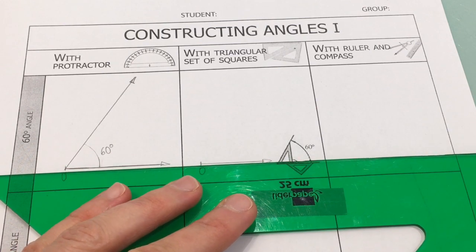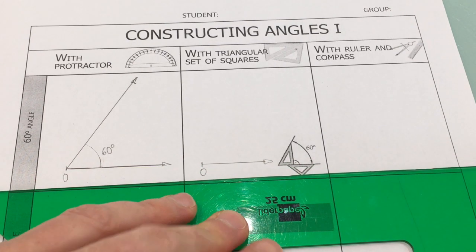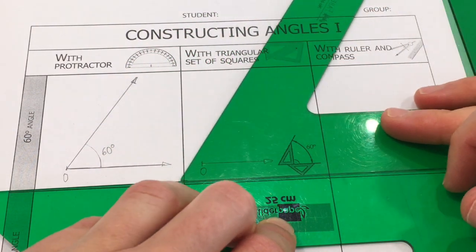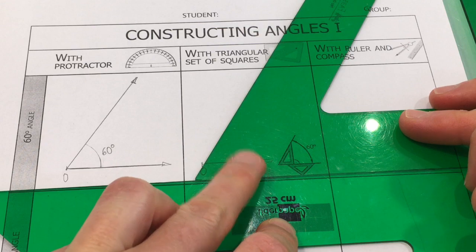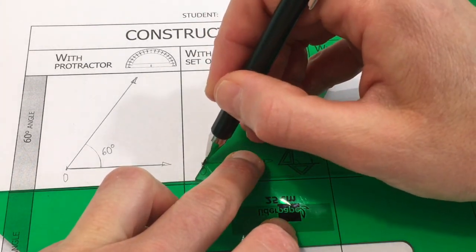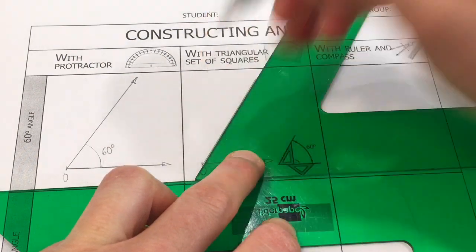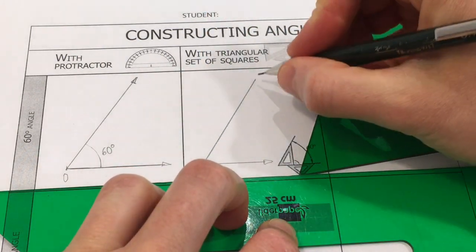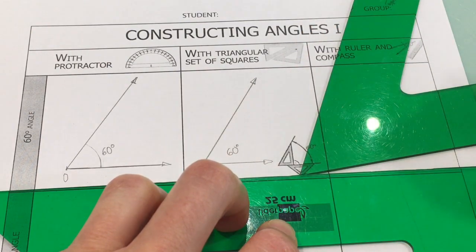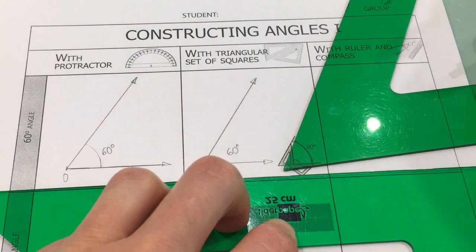I will move slightly my 45 degrees triangle to a parallel position. I will put my angle of 60 degrees on top of the tool, and when I slide the edge of the tool with the side of 60 degrees, you draw the ray. This is a 60 degrees angle done with a set of squares.